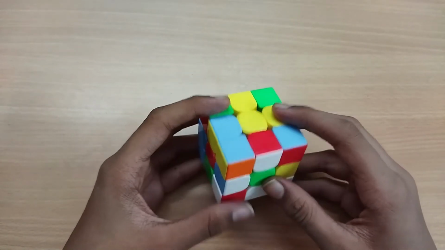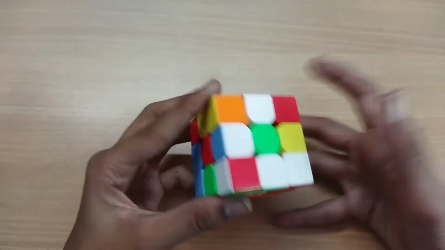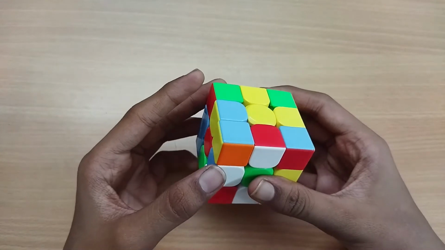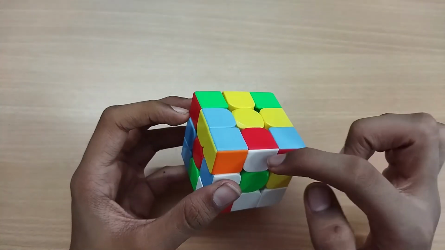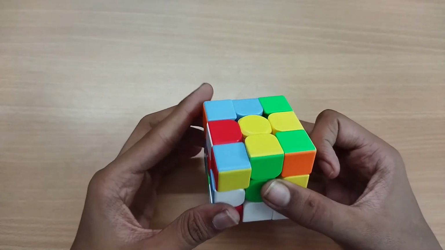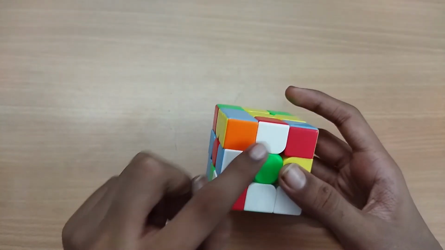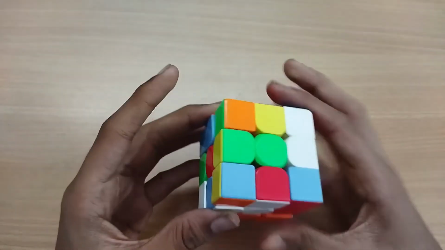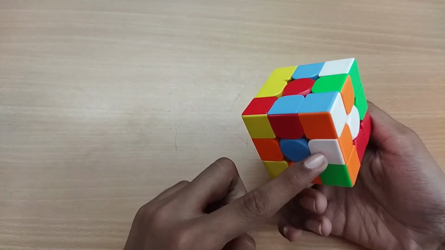So here are all 4 edges, 1, 2, 3, and 4. So the orange one is in the back. So what we can do is that we can insert 2 cross edges at the same time by putting the red edge on top of the blue edge like this, and now we can insert that. So instead of just inserting these 2 like that, if we do a slight optimization, we can also insert the orange one, which is at the back.